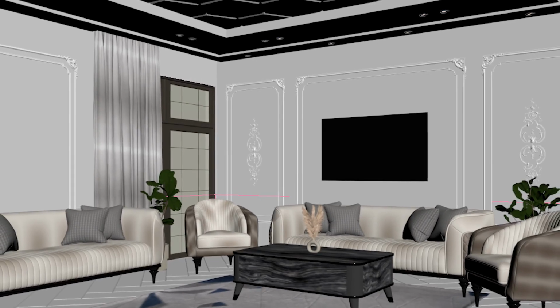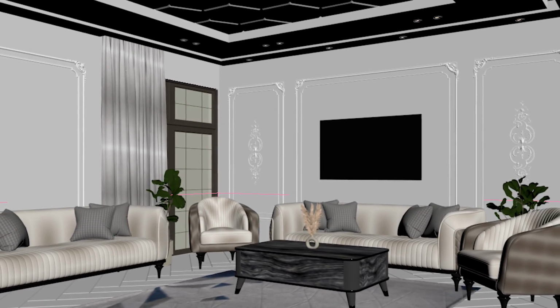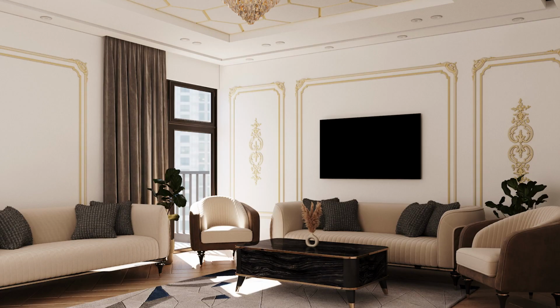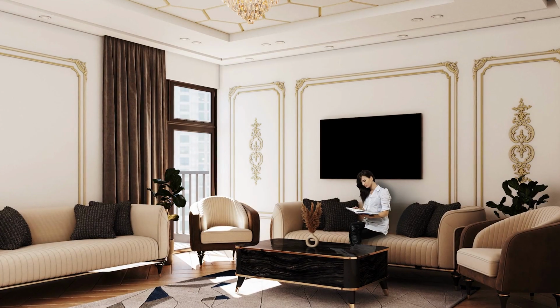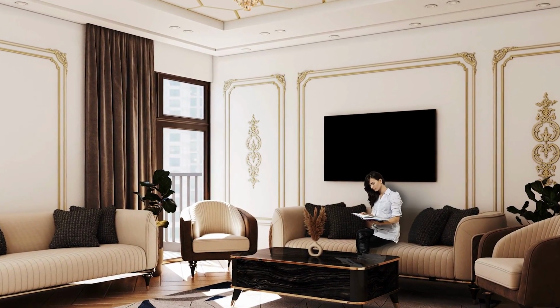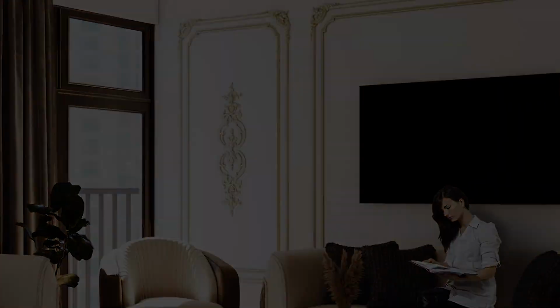A 3D model without a render is like an unfinished story. And a render without post-production is like an image that hasn't been painted yet. The real beauty comes to life in the final stage.